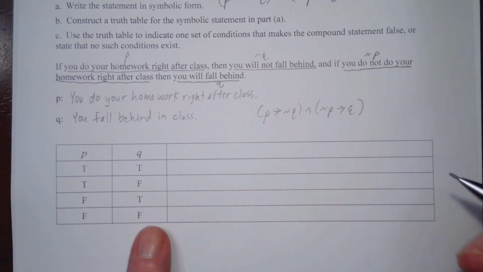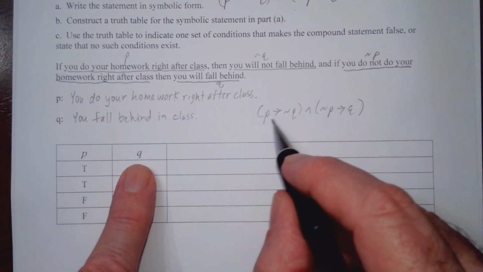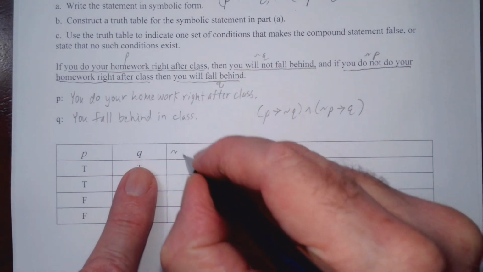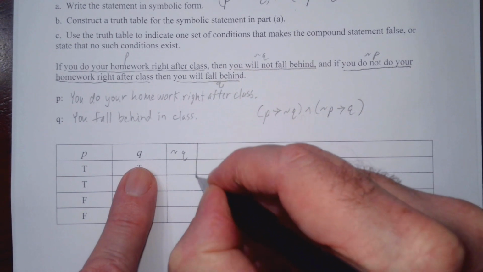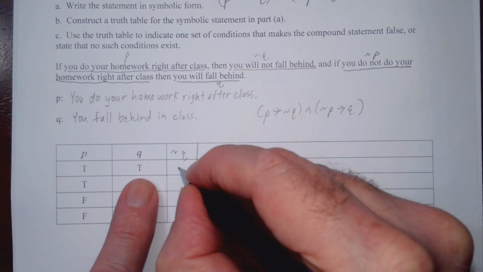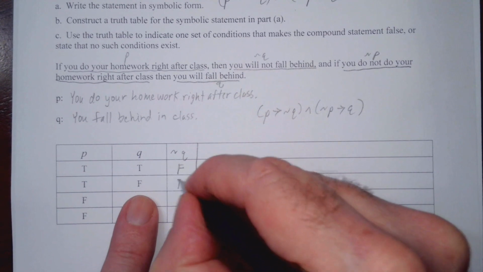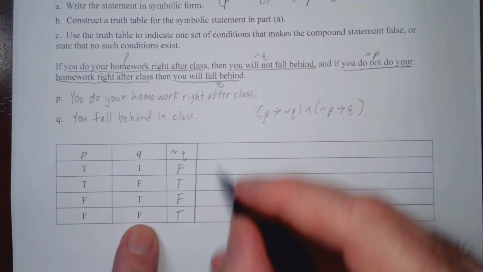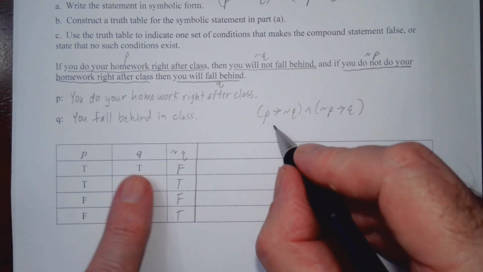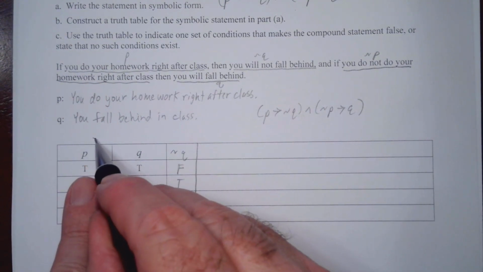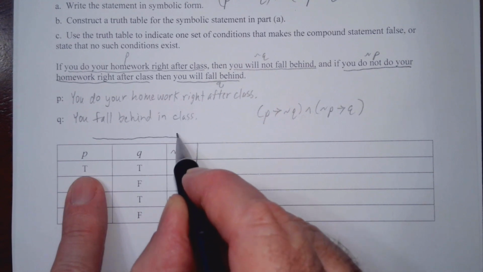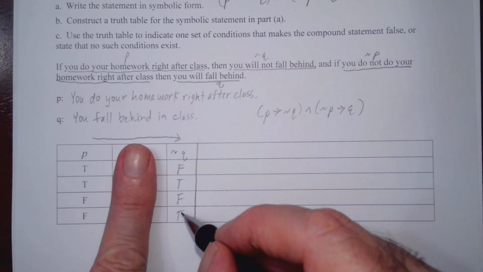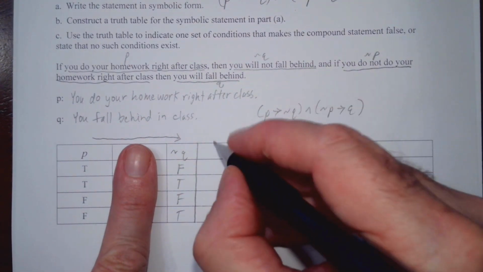All right. So first of all, I need to put together this statement here. Well, I have P, but I don't have not Q, so I need not Q, so that the truth values here will be false, true, false, true, the opposite of what's here. And now we can put together P implies not Q. So I'm looking at these two columns here.